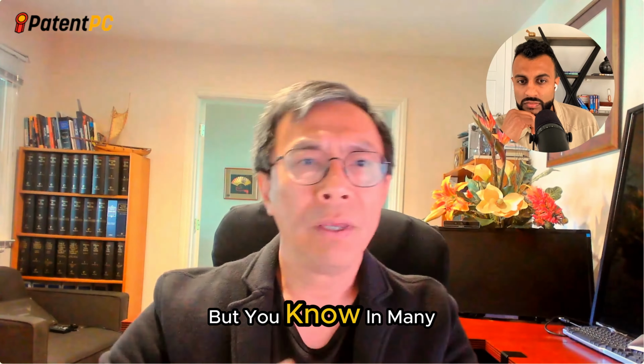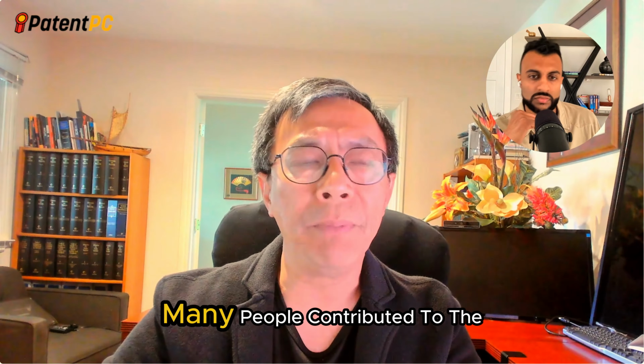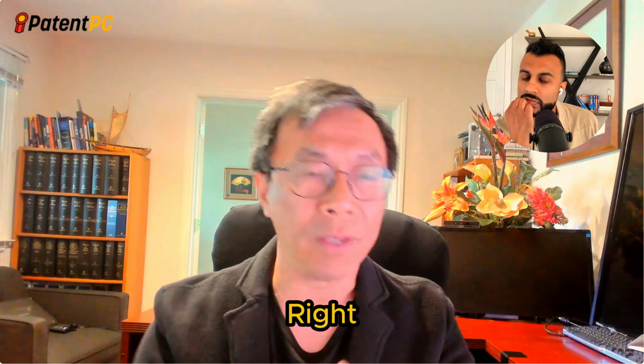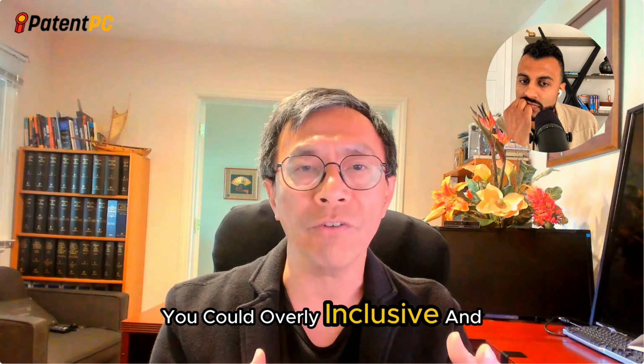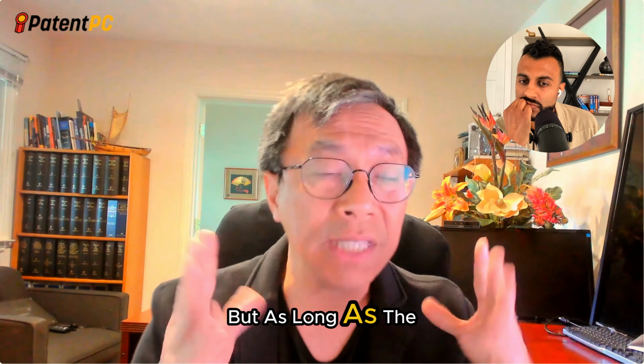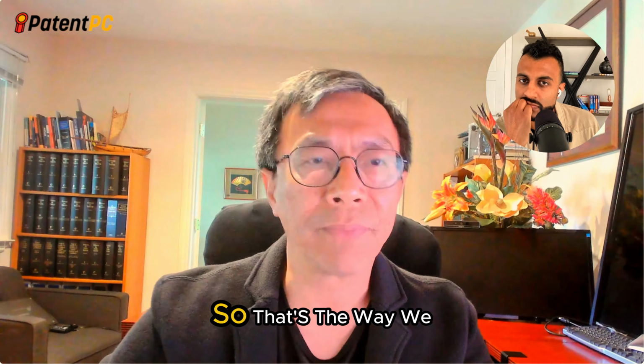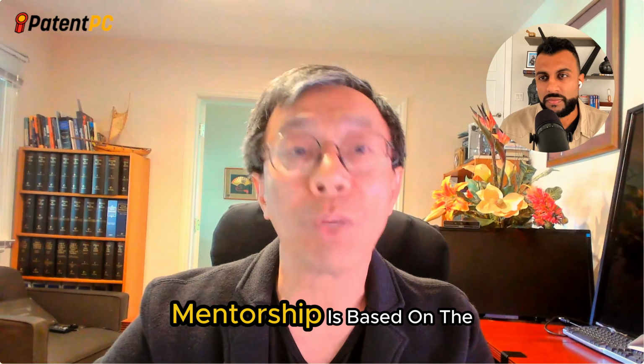But in many large organizations, many people contributed to the development of a product, and it depends, right? You could be overly inclusive, but as long as the asset is assigned to the company, in the end it's all irrelevant. So that's the way we select inventorship: based on the claim.